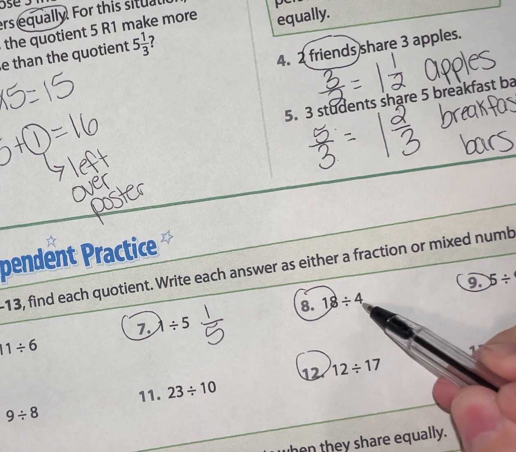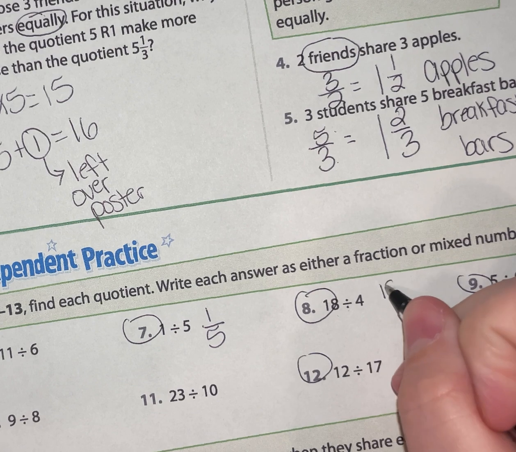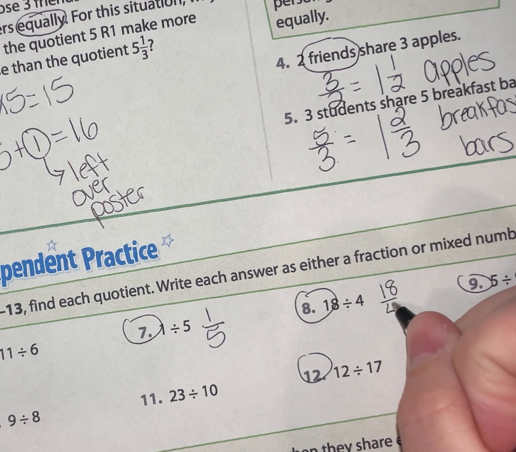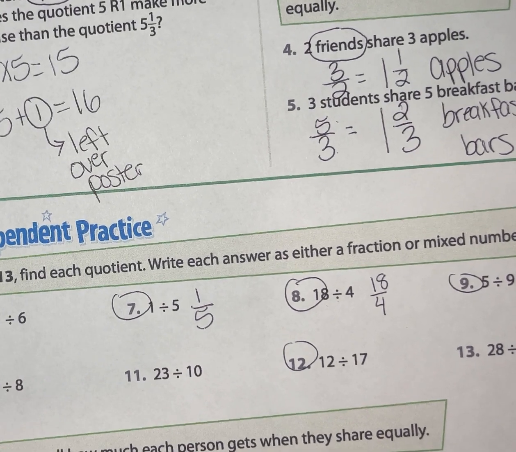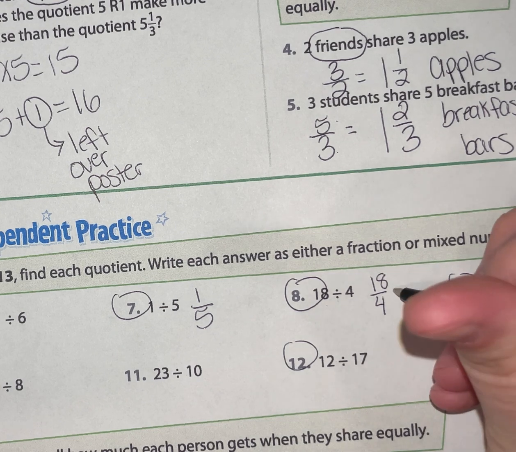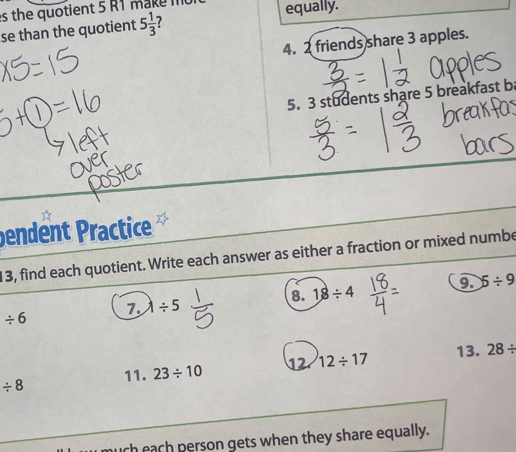18 divided by 4. Did you get 18/4 as well? Awesome job. Now, here's my new question. Can I leave 18/4 the way it is, or do I have to change it? You're right. It has to change. How many 4s fit inside of 18 without going over?